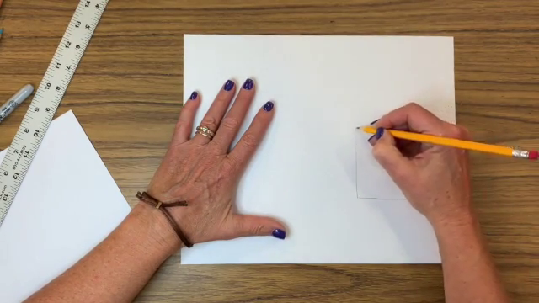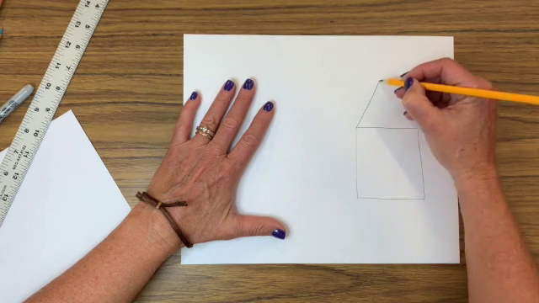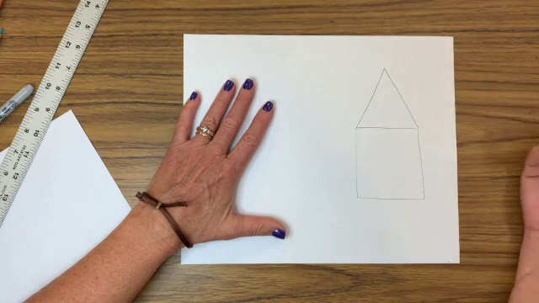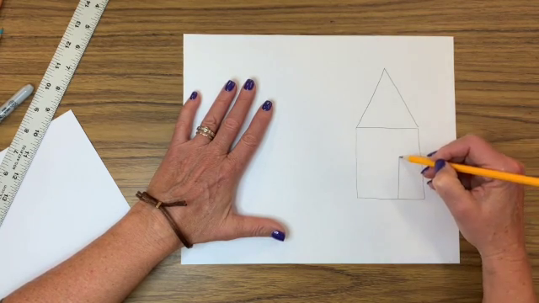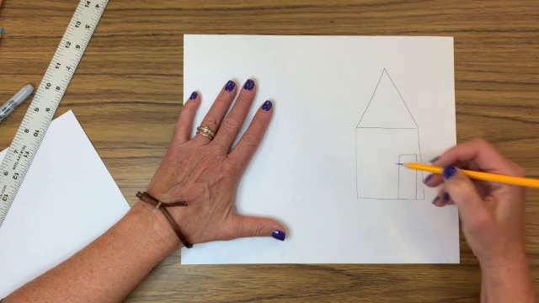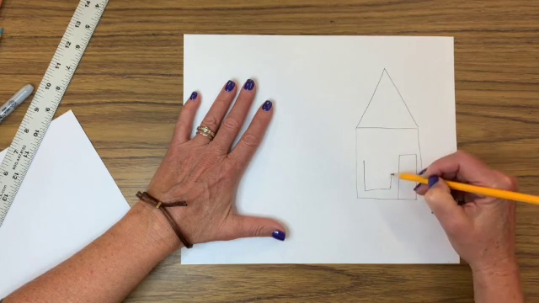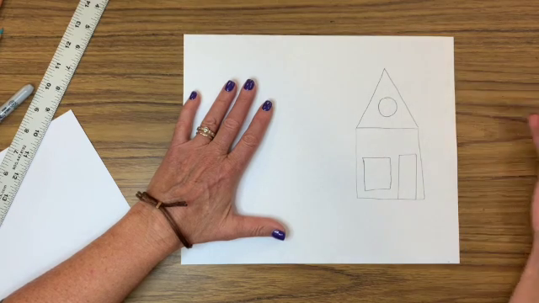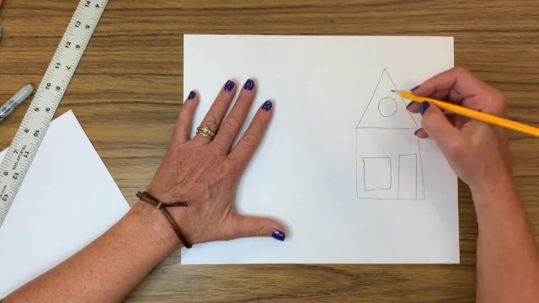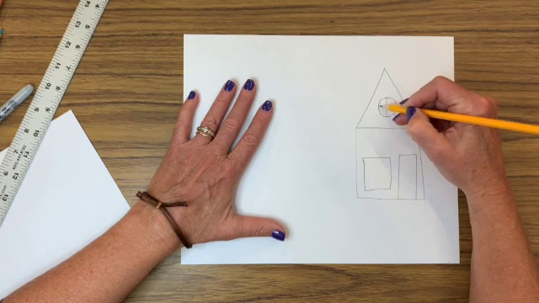I'm drawing a simple square. On top of that square, I'm going to put a triangle. Kind of looks like a house. Not quite, though. I'm going to add a rectangle. Wonder what that'll be. And another square. And I'm going to add a circle on the top of it. It looks like a house still, but something's missing, and it's called details.